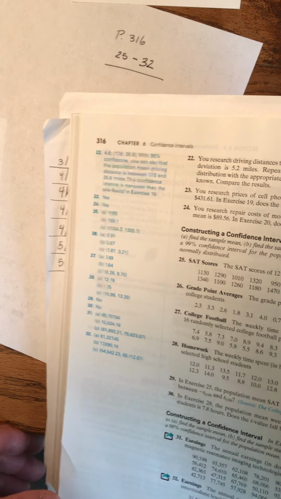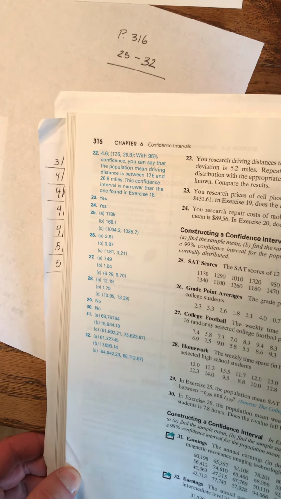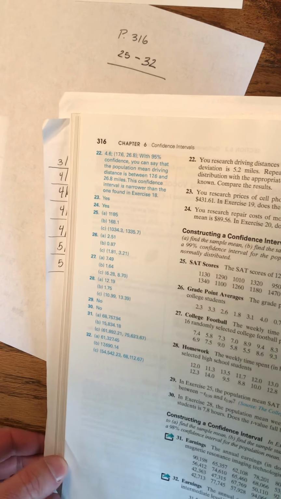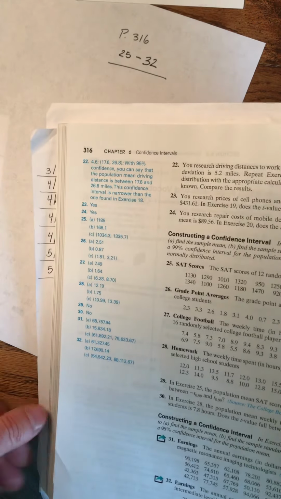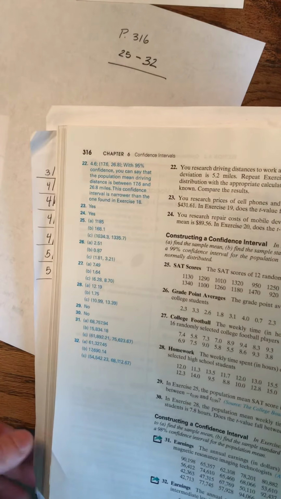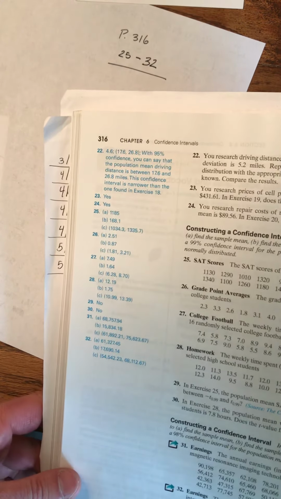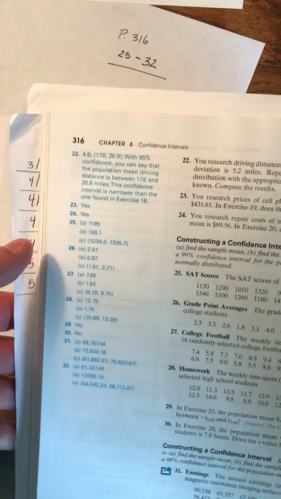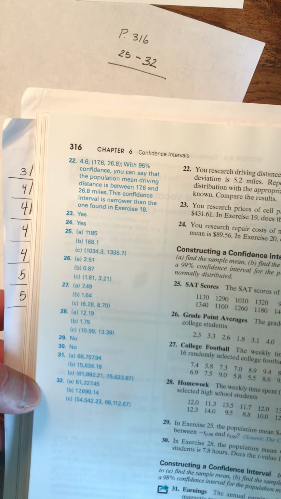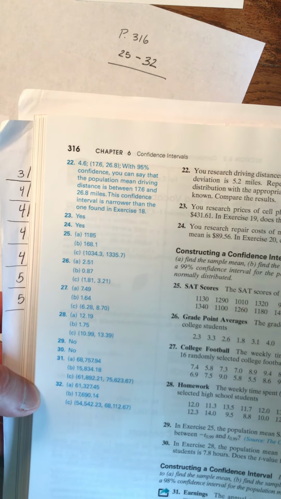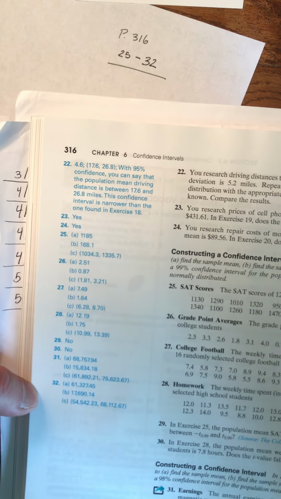And you're only going to do up to number 32. Don't worry about the other ones on the other page. And don't worry about these 22 to 24. They're based on other examples, and you have to go look up other data. So just do these from 25 to 32. You can do the odds and the evens. And then ask me questions if you have questions.